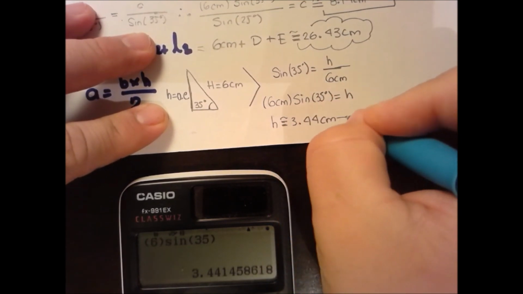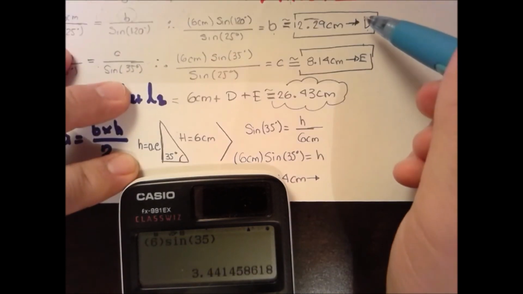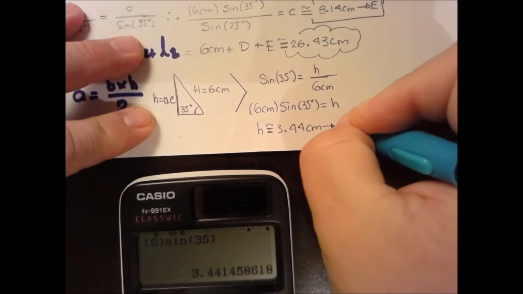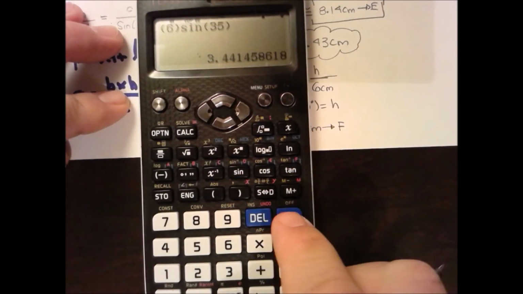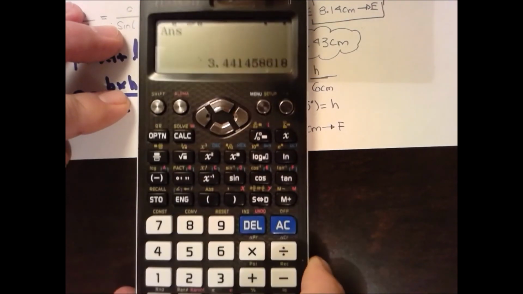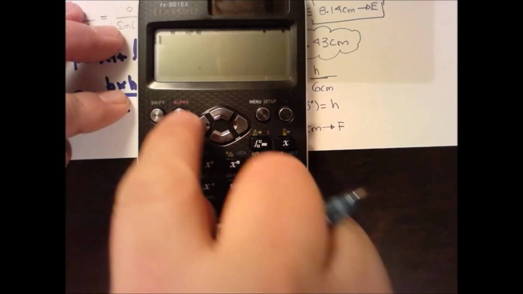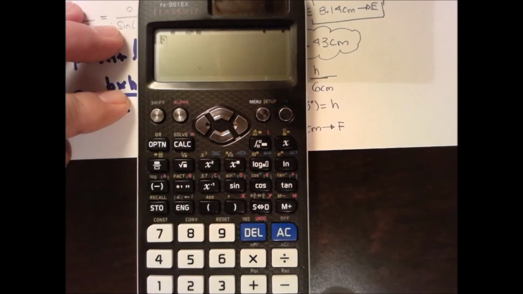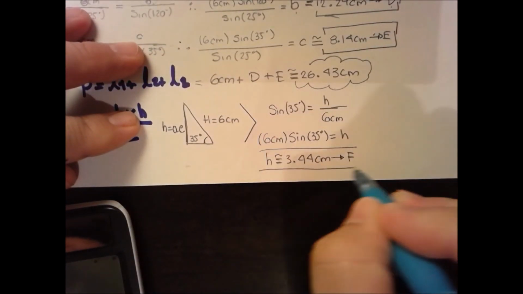And I'm going to store it on, well, as you can see, I have D and E. Now I'm going to use F. Okay, I'm going to store it: AC, answer, equal, store F. Let's check alpha F. Yes, we have it. Okay, this is important information and I'm going to use it.